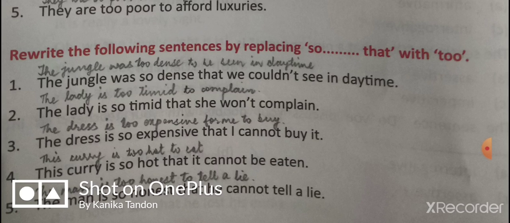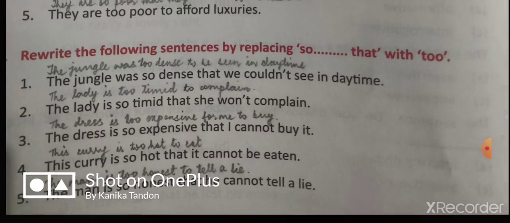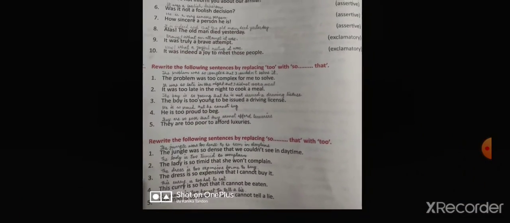With this, the chapter is over. I hope you all have understood. Now I request all of you to please complete your work till chapter number 17. And I'll see you all in my next video next week. Till then, take care and have a good day.